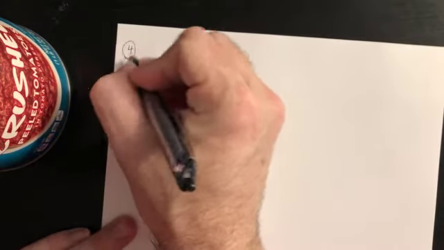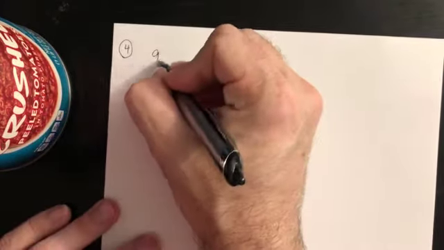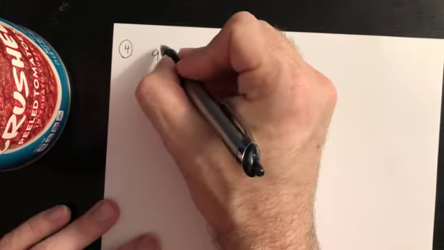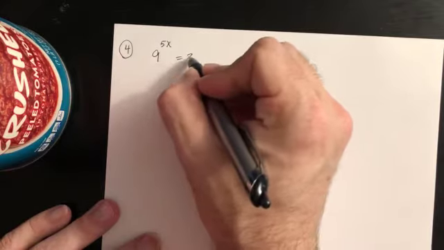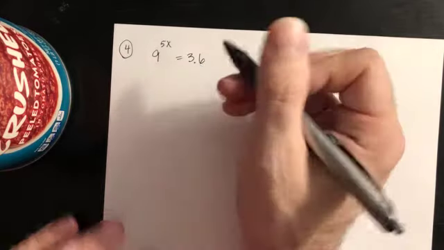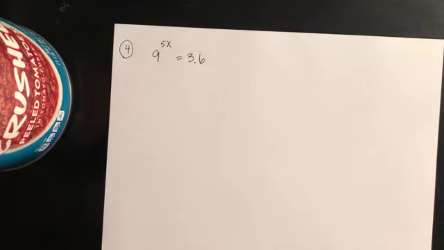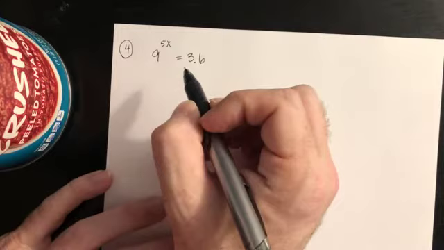Number 4, we start with solving equations by natural logging both sides. So I'm going to leave a little space right here. This is 9 to the 5x equal to 3.6. Now we definitely need a calculator to do this. Or do we? Hold on, let me look at the answers. No, we don't need a calculator. It's helpful, but we don't need it.